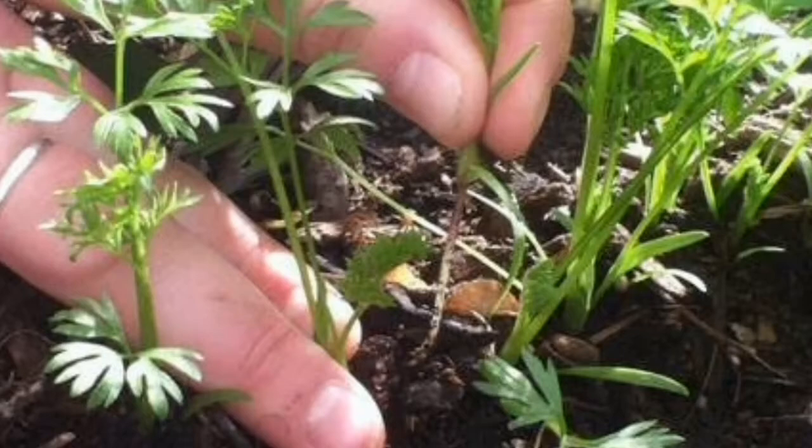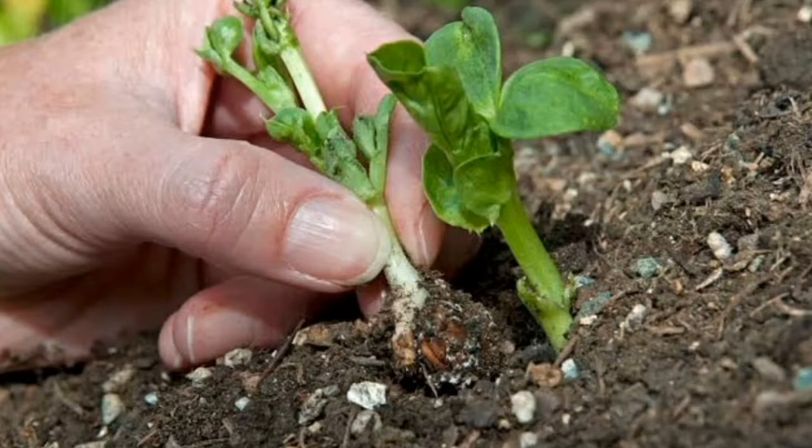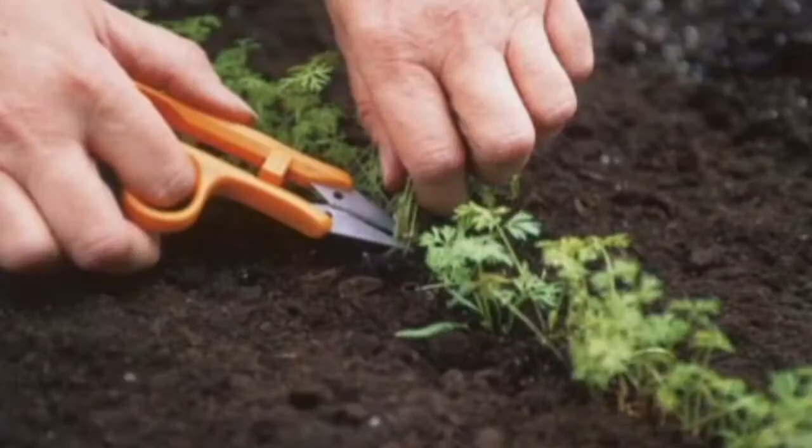Supplying, which is very similar to thinning. In supplying, the farmer replaces the stands that did not germinate. That is, spots in the farmland that refuse to germinate. The farmer carries seedlings and replaces those spots or replants them with new seed. That is supplying. Removal of excess stand is thinning.